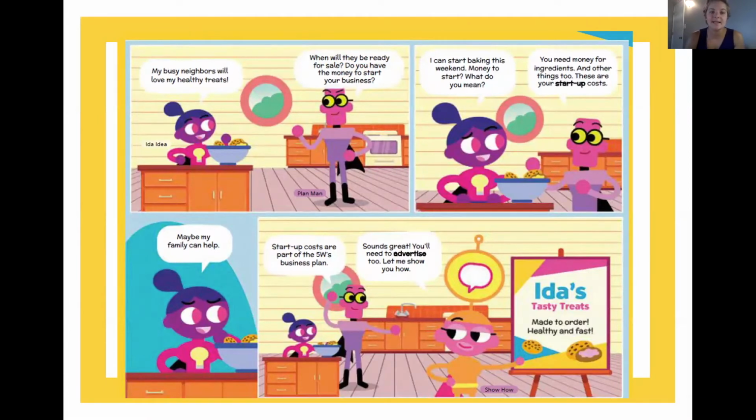So we have Ida Idea and Plan Man, and then we also have Show How. Ida Idea says, "My busy neighbors will love my healthy treats." Plan Man says, "When will they be ready for sale? Do you have the money to start your business?" Ida Idea says, "I can start baking this weekend. Money to start? What do you mean?" Plan Man says, "You need money for ingredients and other things too. These are your startup costs." Ida Idea says, "Maybe my family can help." Plan Man says, "Startup costs are part of the 5 W's business plan. Sounds great. You'll need to advertise too. Let me show you how," said Show How.